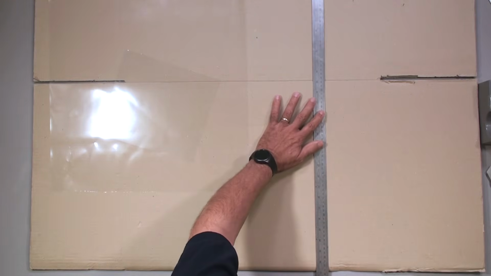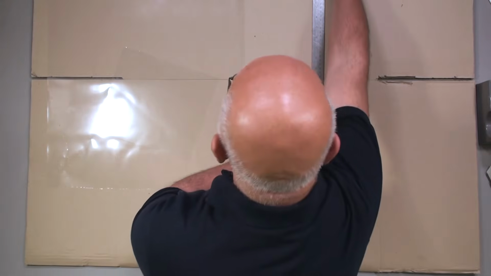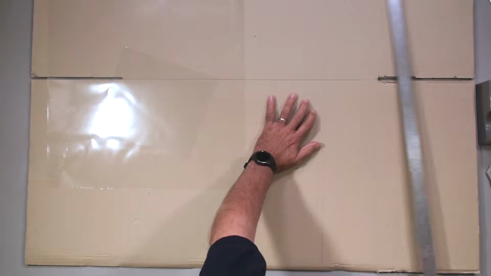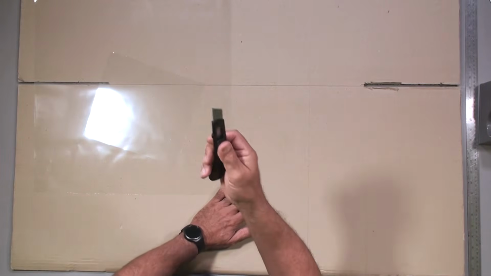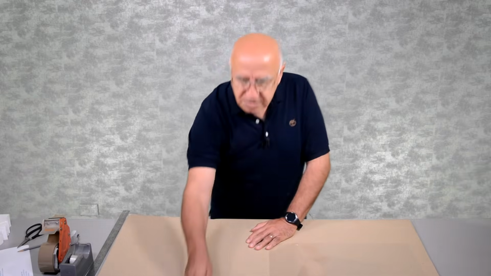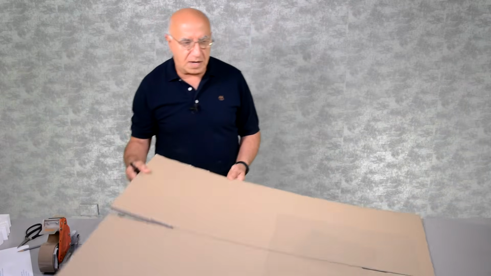Over here I will put a little indication line. I will use something like this, not the flimsy thin ones, but a bigger, heavy duty box cutter. Let's go over here straight, but of course you will damage the tabletop, so you have to turn it this way.